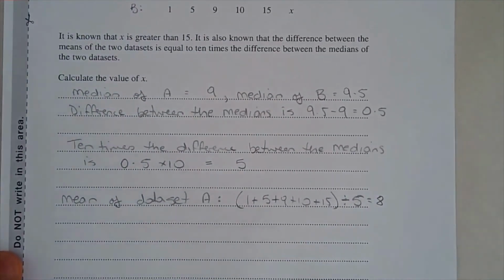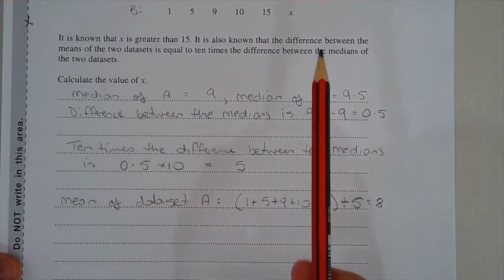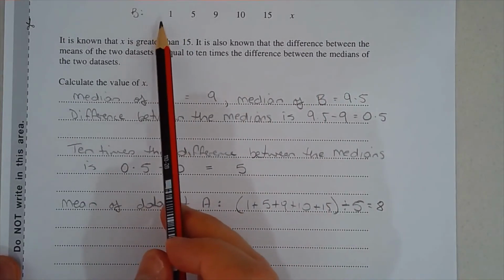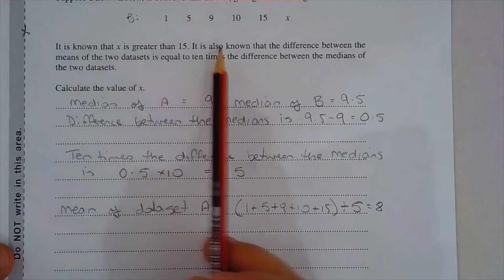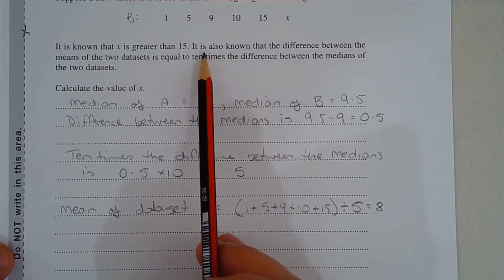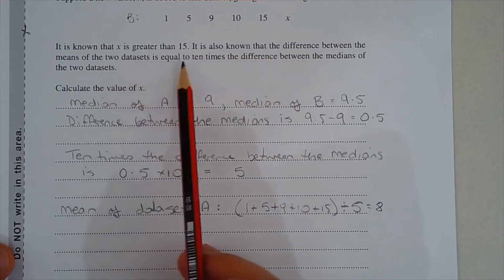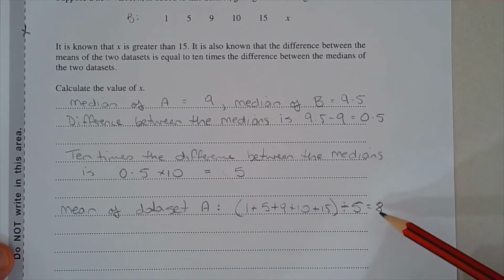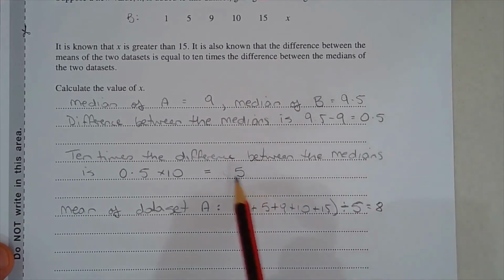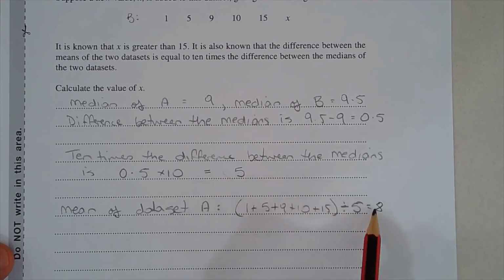Now the mean of data set B has the x in it. Going back to this paragraph, the difference between the means is equal to 10 times the difference between the two medians, which is 5. If the mean of data set A is 8, therefore the mean of data set B must be 8 plus 5, which is 13.